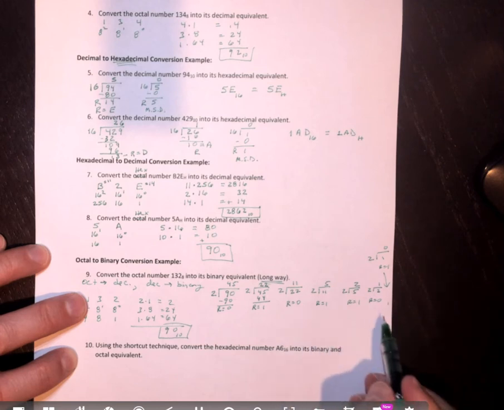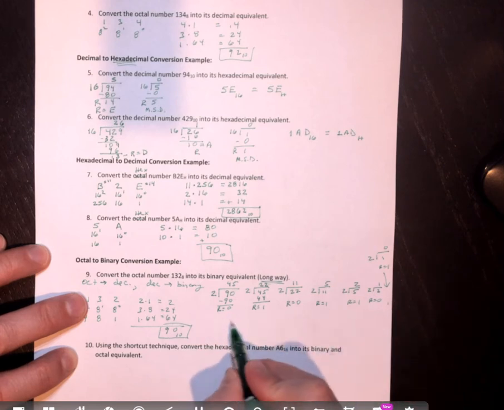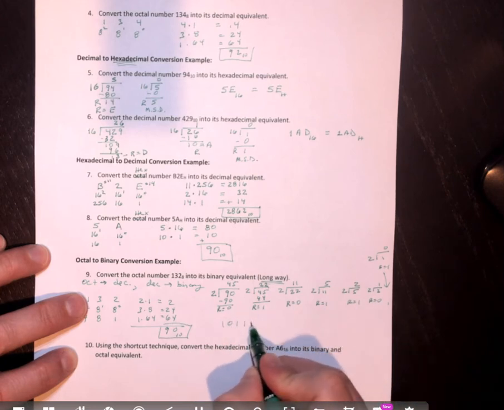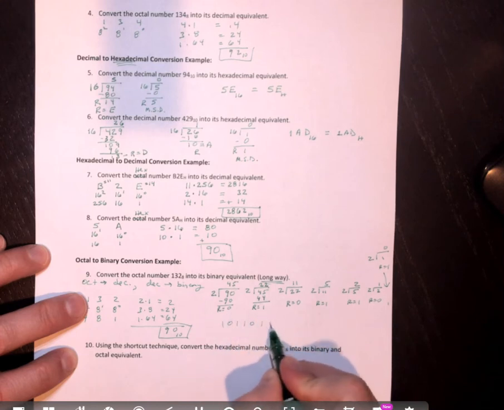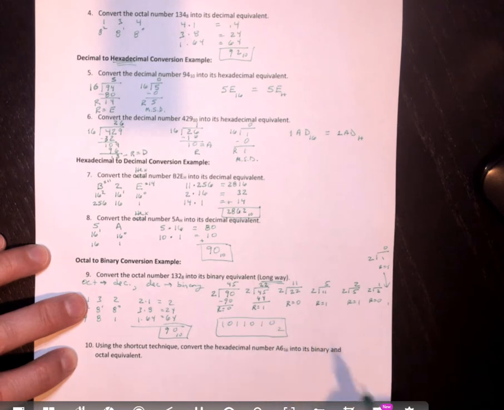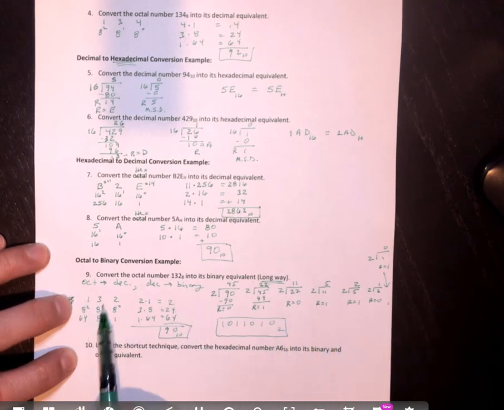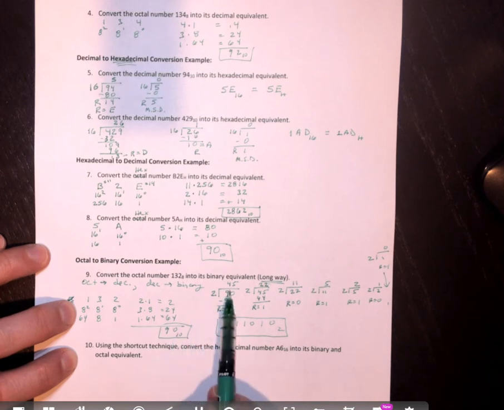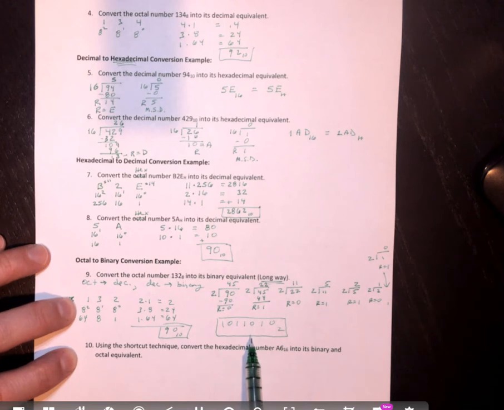So now these are in reverse order for our binary, so we're going to have the 1, 0, 1, 1, 0, 1, 0. And that's base 2. So that's the long way. Right, we had to take this octal and do weighted multiplication to get to decimal, and then take the decimal number and do our successive division to get to binary. The shortcut technique is really cool.